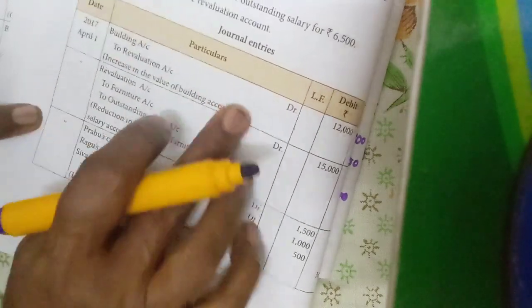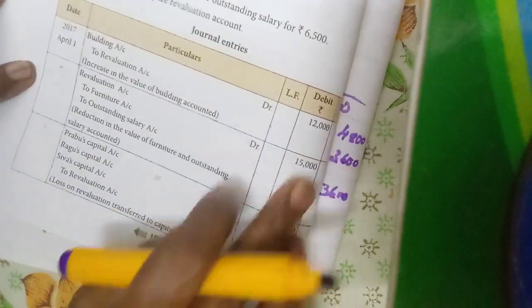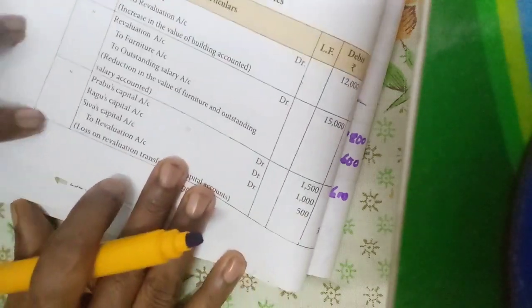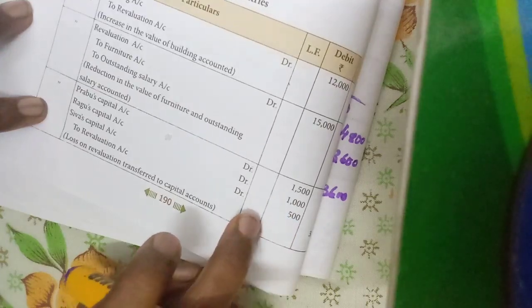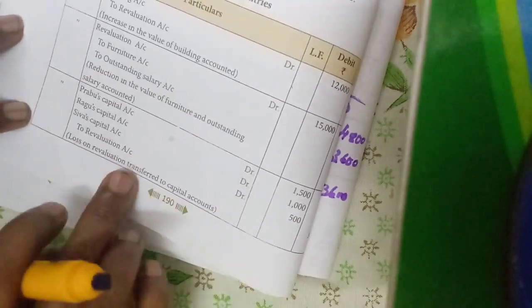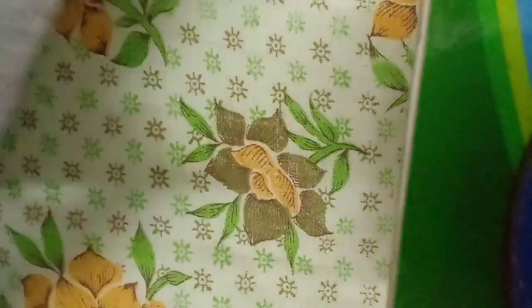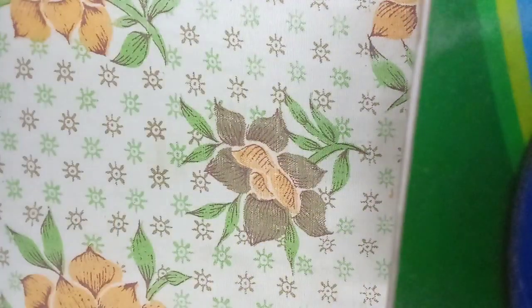Here building revaluation credited 12,000, revaluation debited 15,000. So again we need to credit only revaluation account. Okay. Here it is loss on revaluation transferred to capital accounts. See, revaluation account is prepared. Okay, so we will do the fifth exercise.